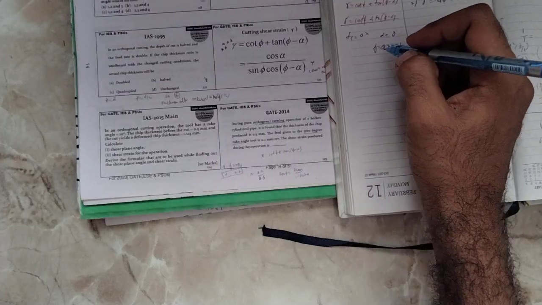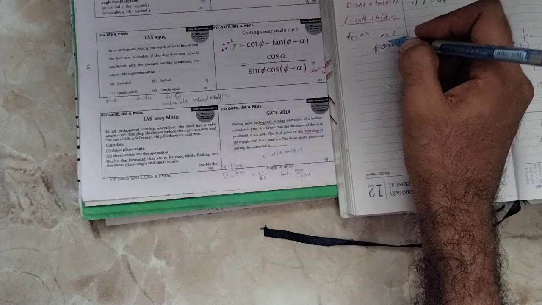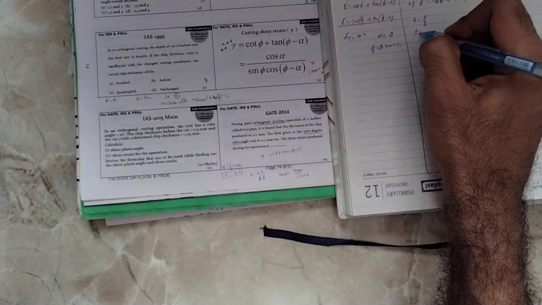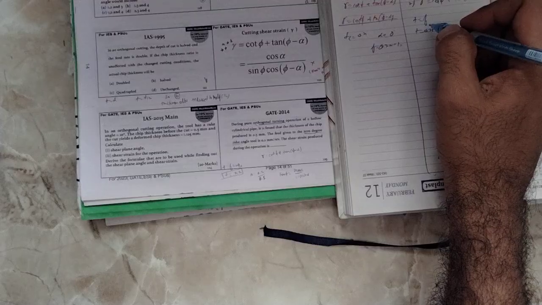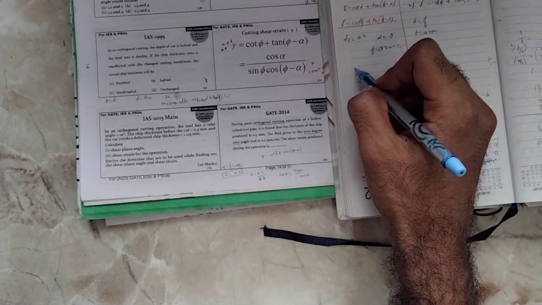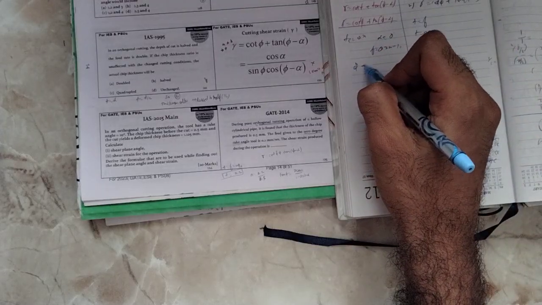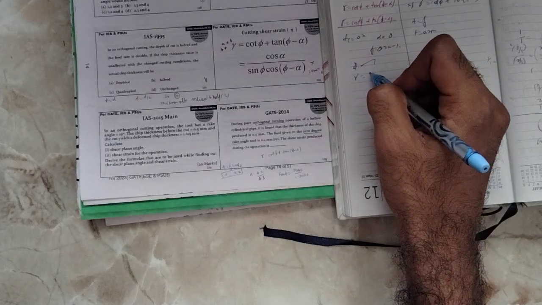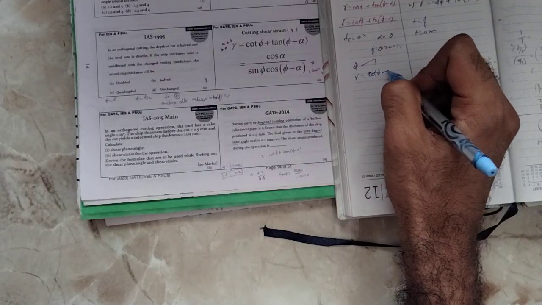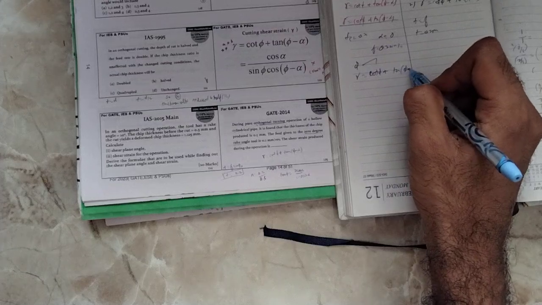In orthogonal turning, t equal to f, so t is 0.2. Find the shear strain. Just a normal thing: first calculate alpha, then the shear angle, and then gamma equal to cot of shear angle plus tan of shear angle minus alpha. That's it. Put it here and we can calculate.